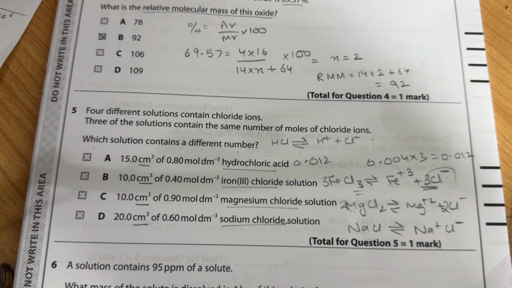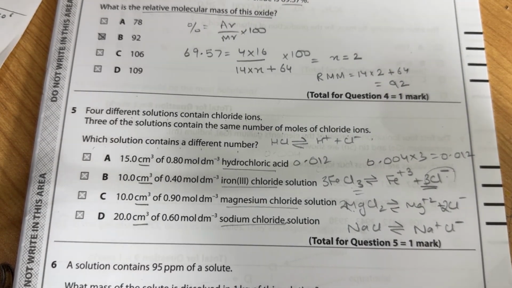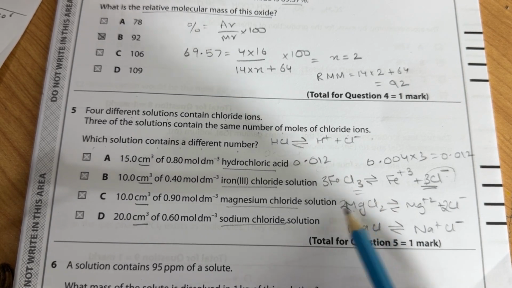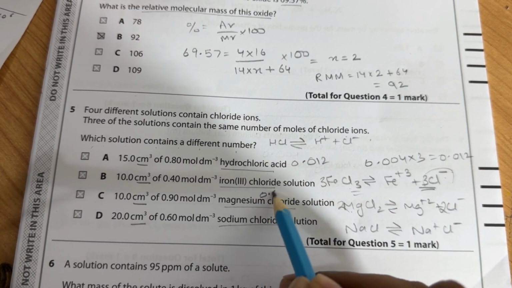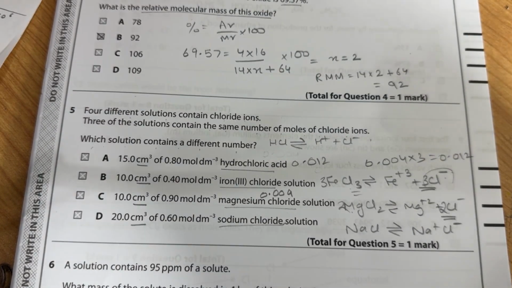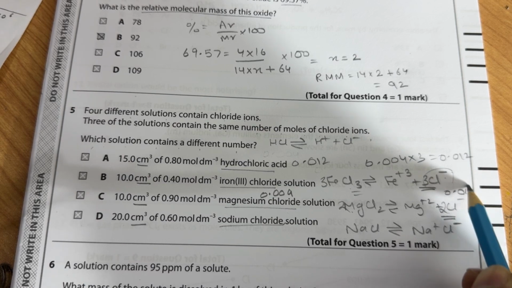Let's check option C. 10 divided by 1000 is 0.01 times 0.90. I get 0.009, and I'm having 2 chloride ions, times 2, which is 0.018.